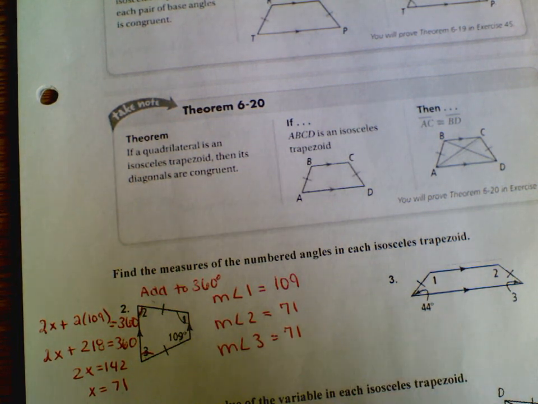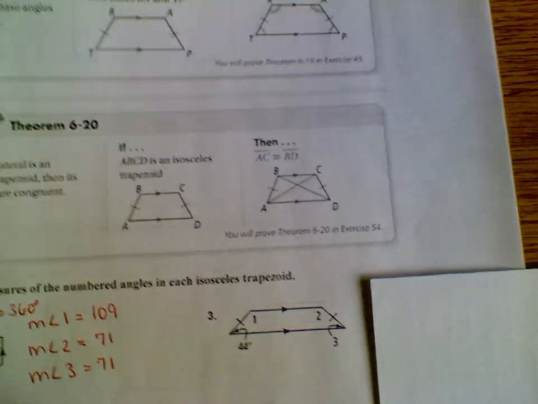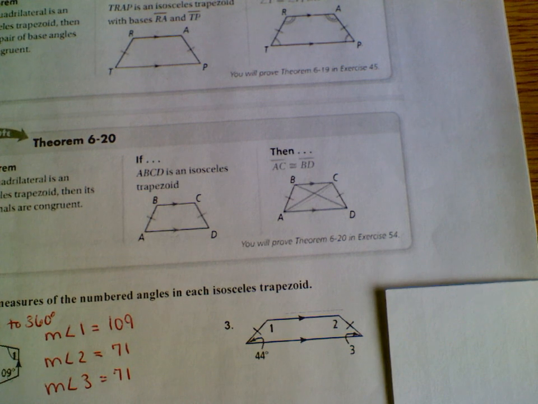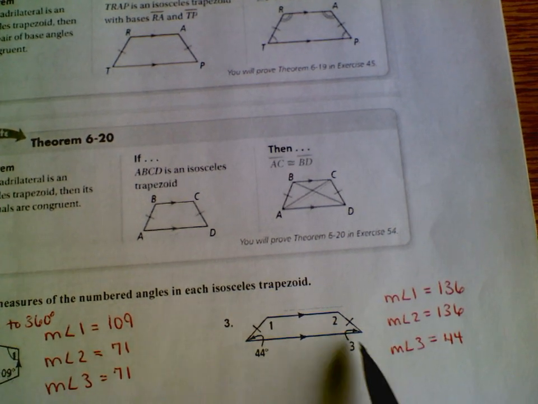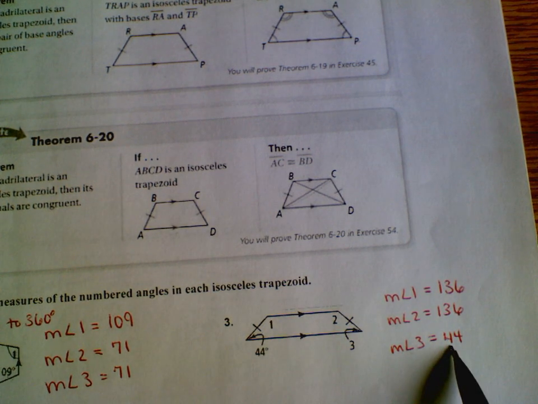Now pause the video and see if you can do question 3. So question 3 is a similar setup to the last one that we did. So angle 3 is going to be the same as this angle over here. So angle 3 is going to be 44 degrees.